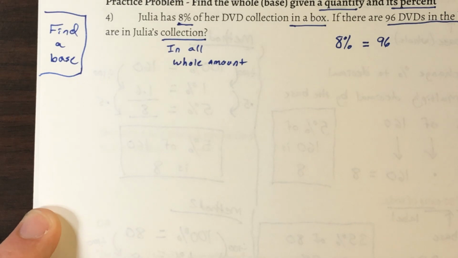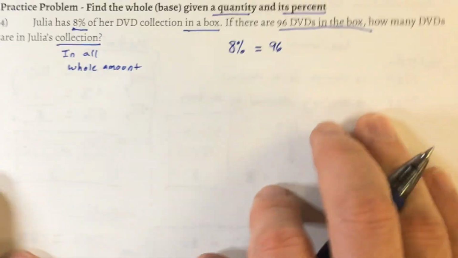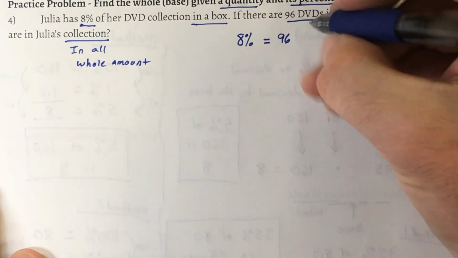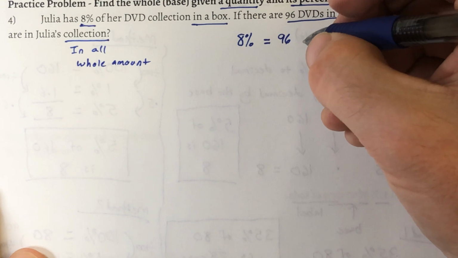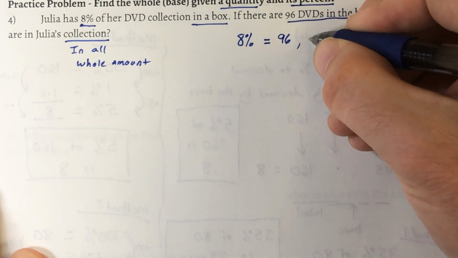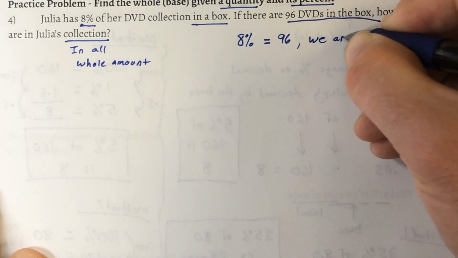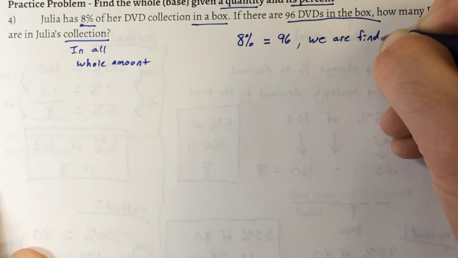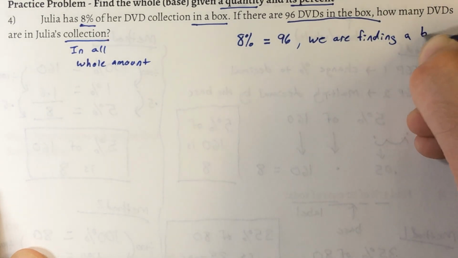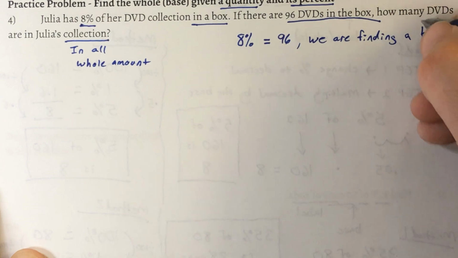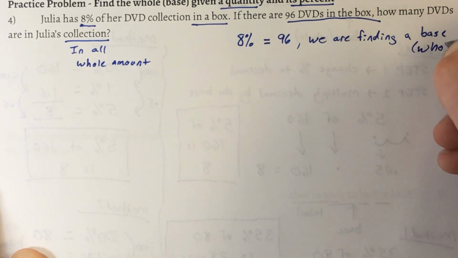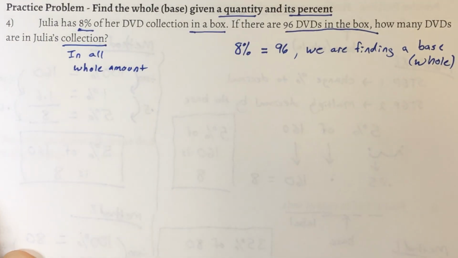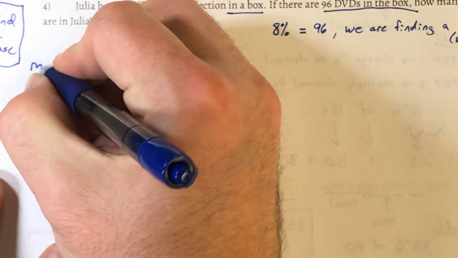All right, so there are two methods that we can use to find a base. Let me add one more thing over here. Because 8% equals 96, again, more proof that we are finding a base, meaning the whole amount, everything. Okay, method one.